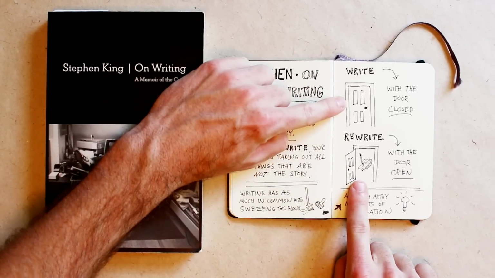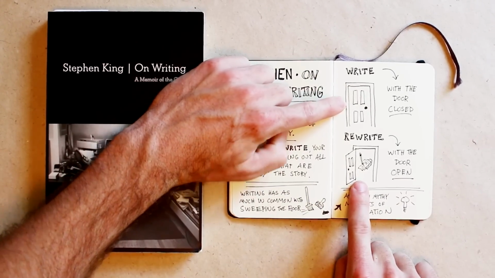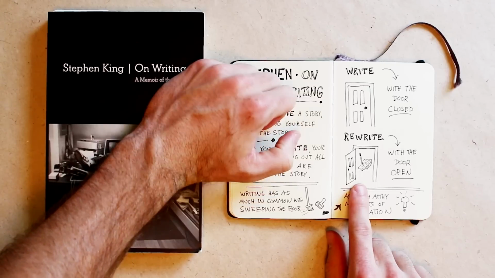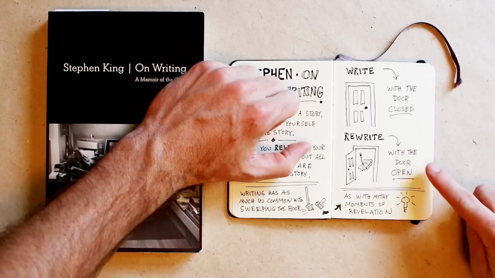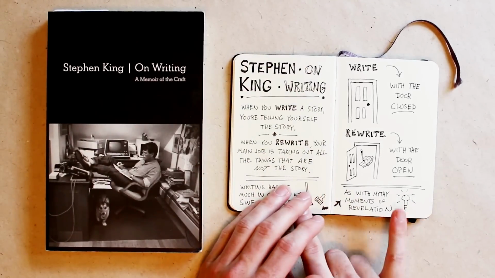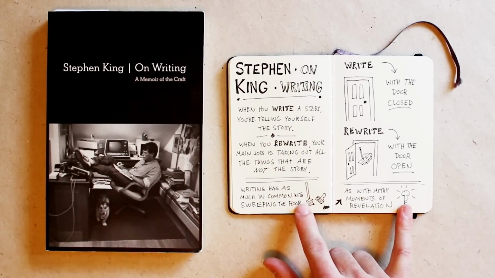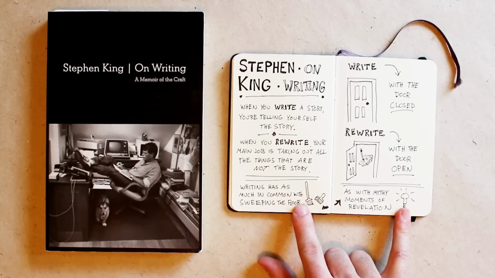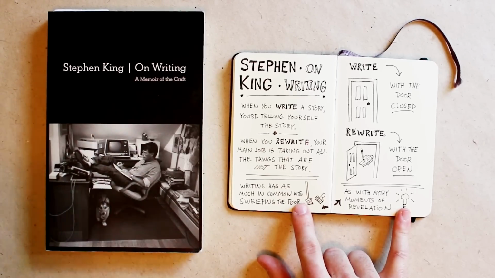So here the single object that I'm using as an anchor is a simple door, in one case closed and in one case opened, with a few words surrounding it that remind me of this idea of Stephen King's, that when you are first getting your initial draft down, you don't yet want the voices of outsiders influencing the writing process.